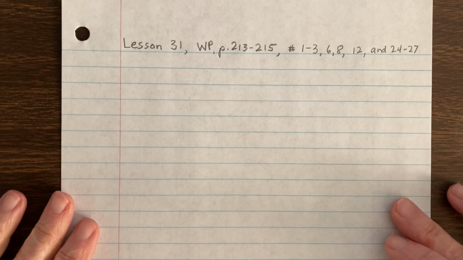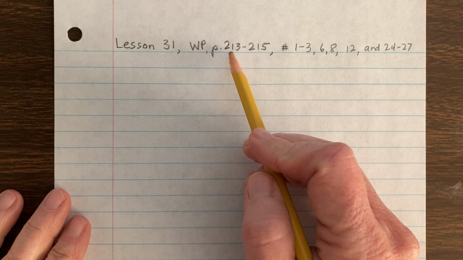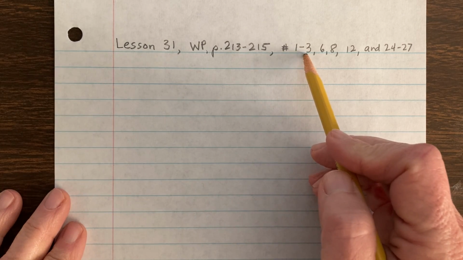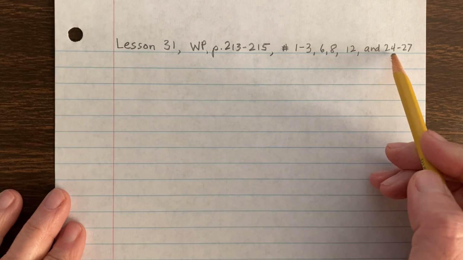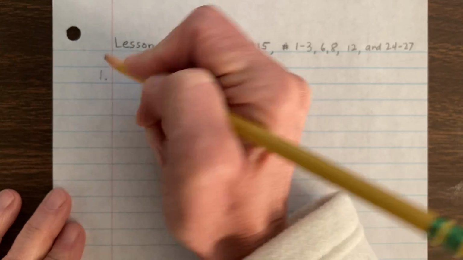Hi everyone, we are going to work on lesson 31, written practice, pages 213 to 215, 1 through 3, 6, 8, 12, and 24 through 27. So we'll start with number 1.